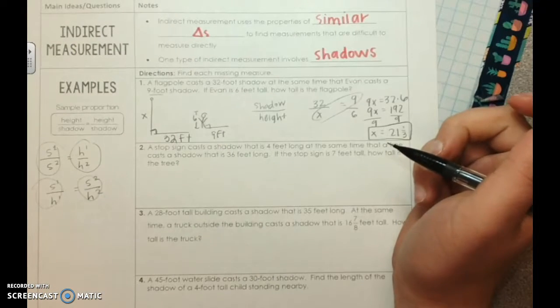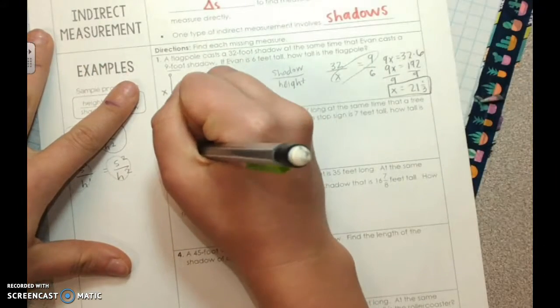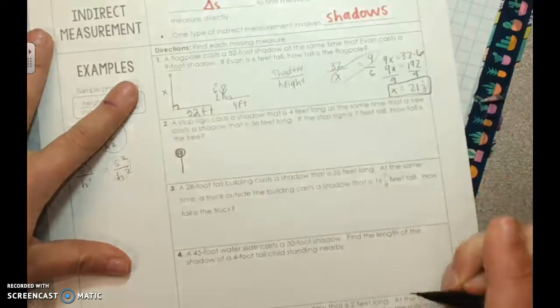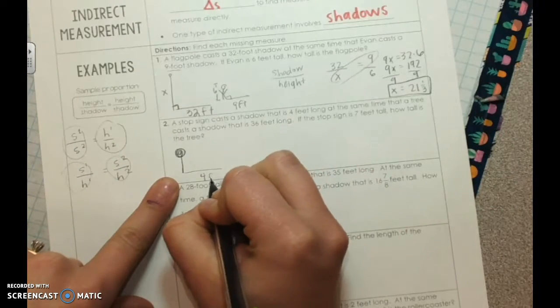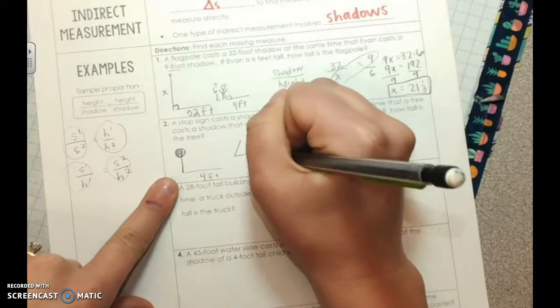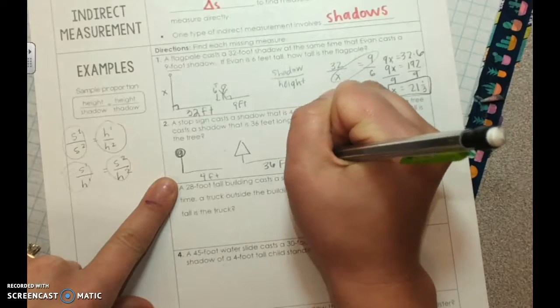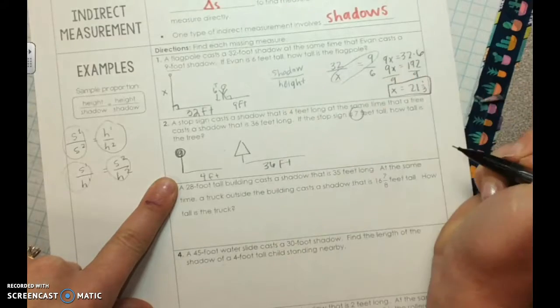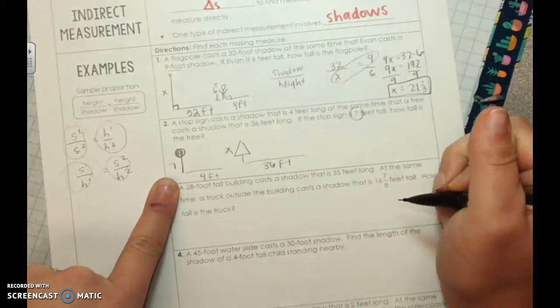Now on number 2, I have a stop sign that casts a shadow of 4 feet. So here's my stop sign. Make it look like a lollipop. The stop sign, and its shadow is 4 feet. And my tree has a shadow of 36 feet. My stop sign is 7 feet tall. How tall is my tree?